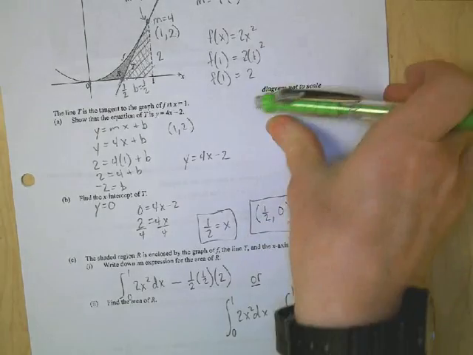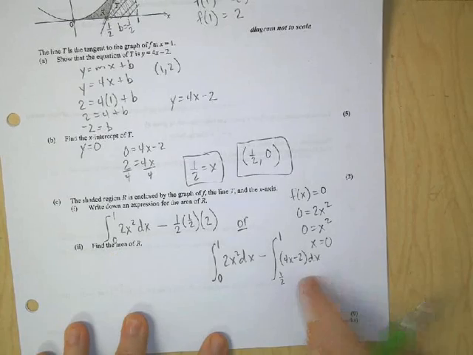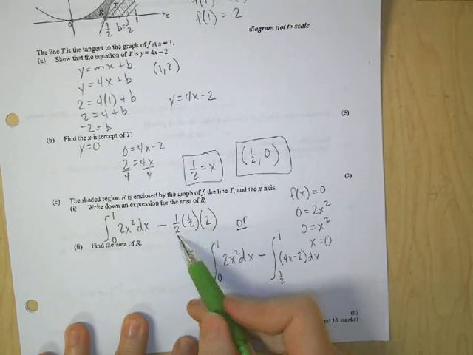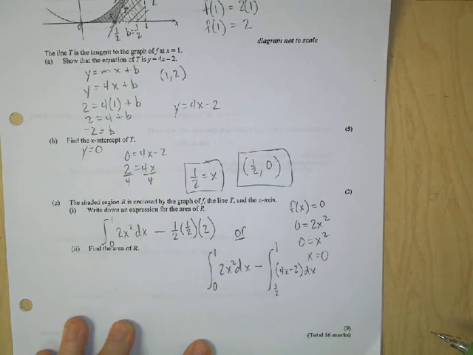But I think that is too much work, because next we need to find the area. I think it's easier to find the area of a triangle by just doing 1/2 base times height. So that's what I'm going to do. I'm going to use the 1/2 base times height.